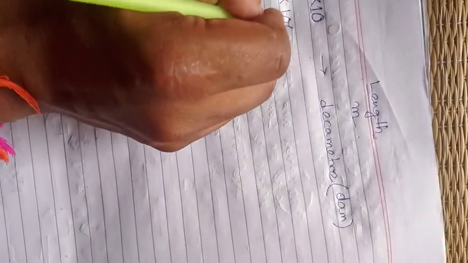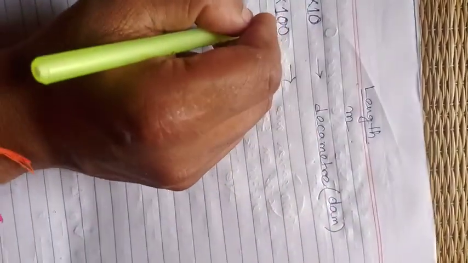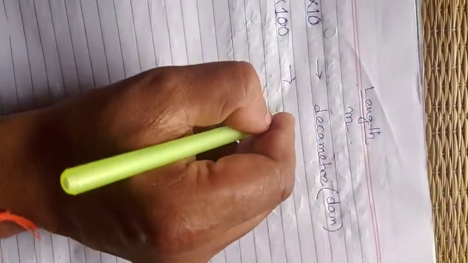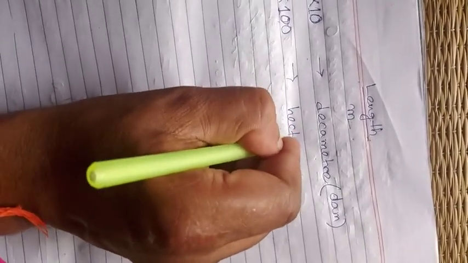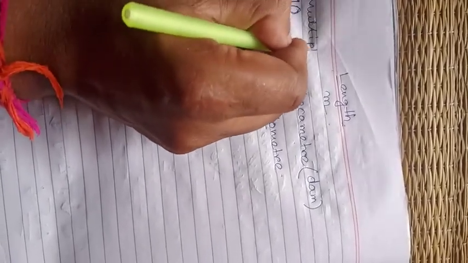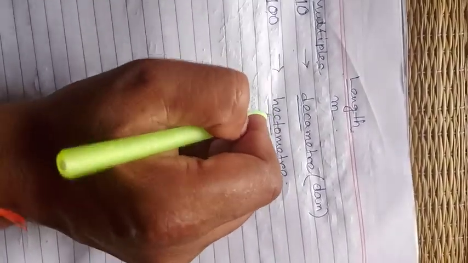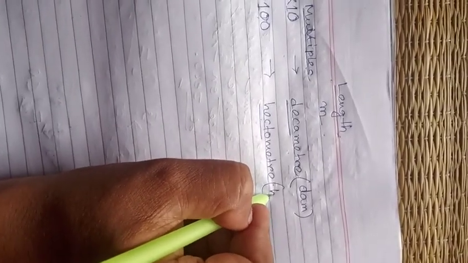When we multiply 100 times, that means 100 meters, we use the unit hectometer. This prefix we use for multiples. These are the multiples, and for these multiples we use this type of prefix: deca, hecto, and hectometer is symbolized as hm.